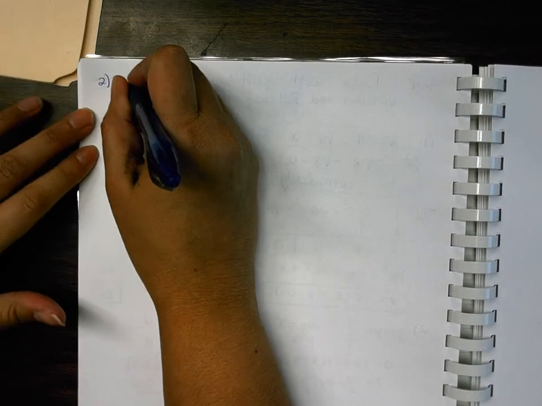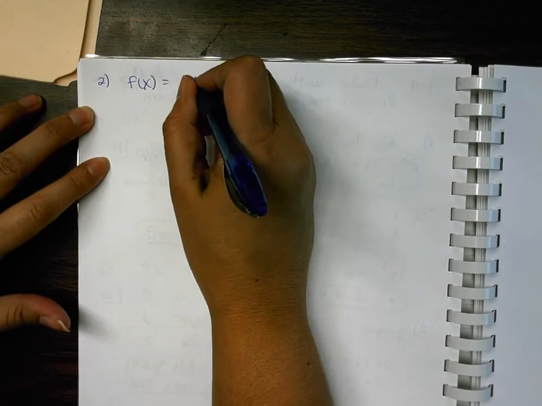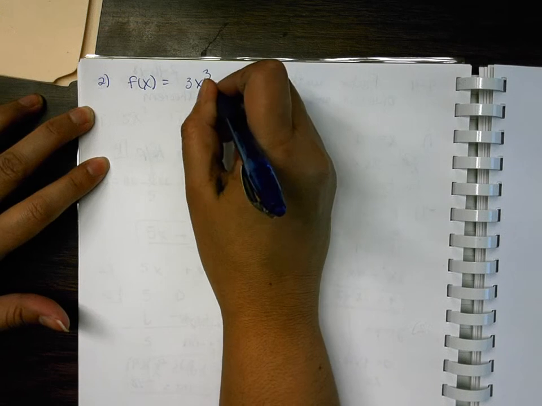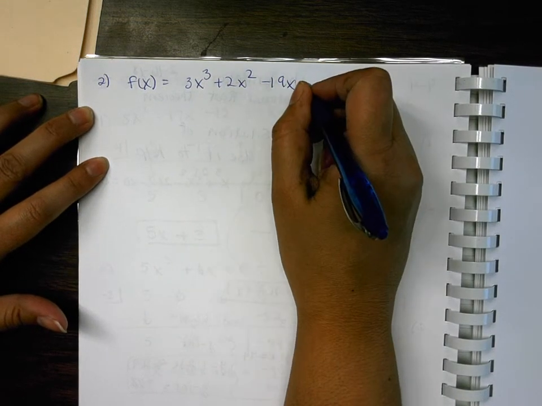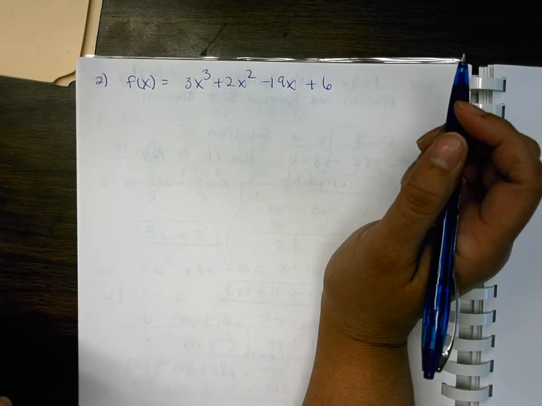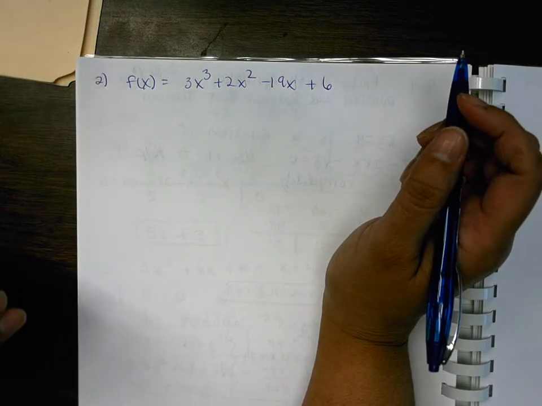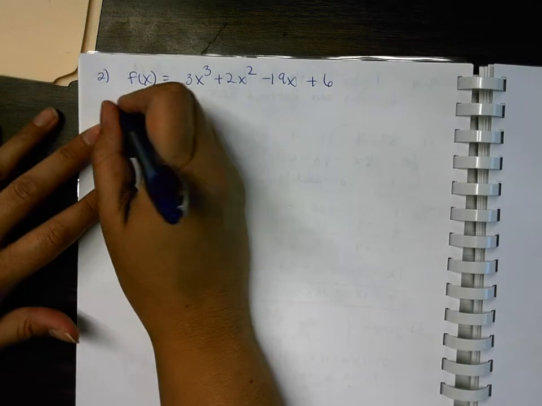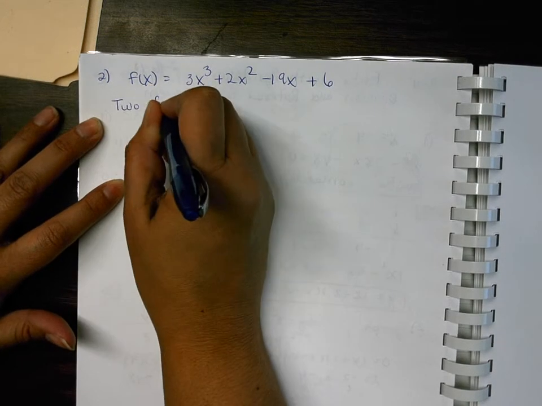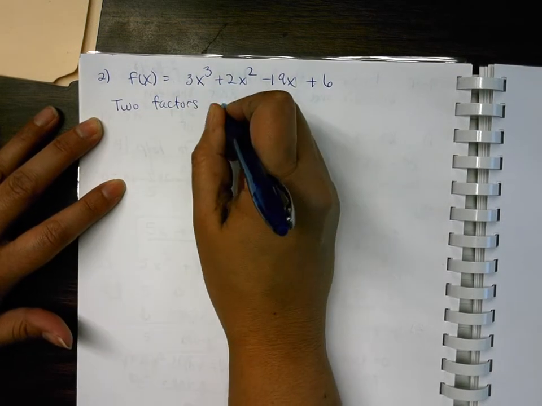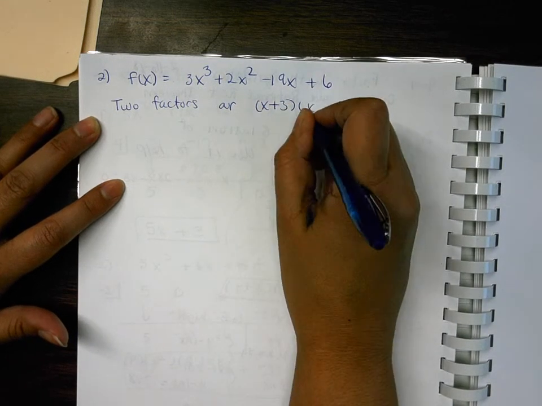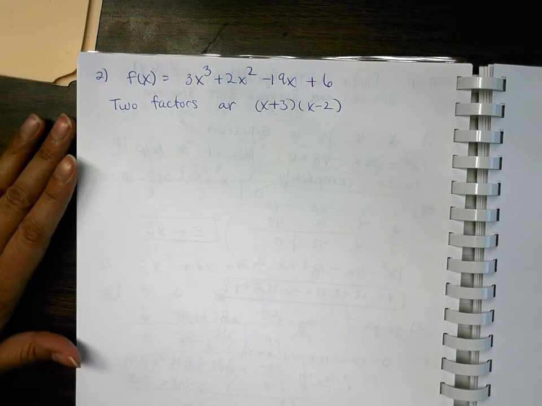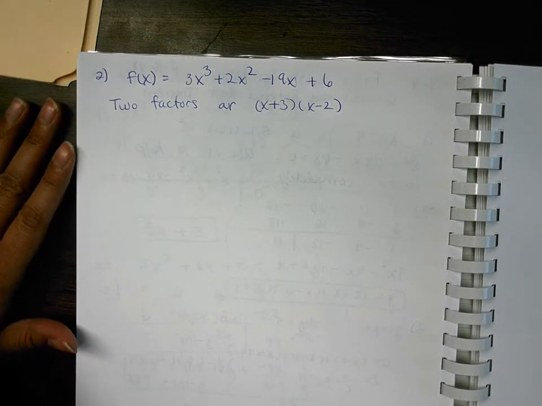Number 2. F of x equals 3x cubed plus 2x squared minus 19x plus 6. Two factors are x plus 3 and x minus 2. And there's more to it. I'm going to let you write down that part first.